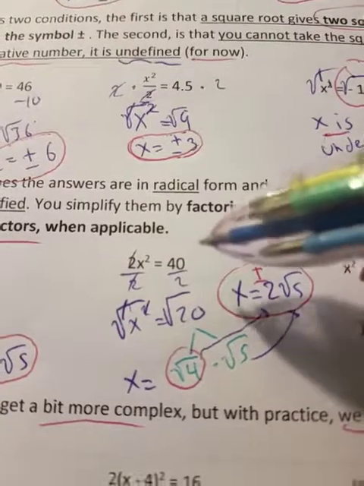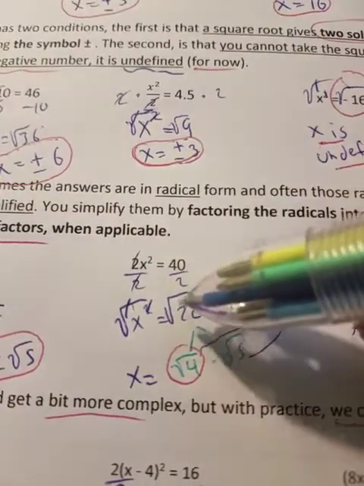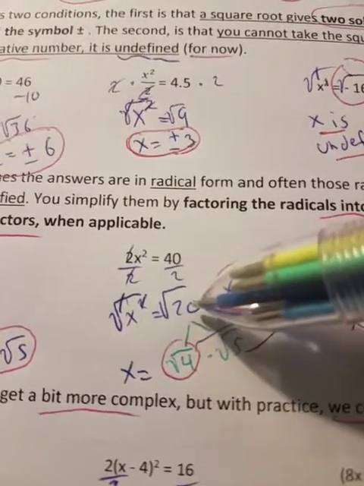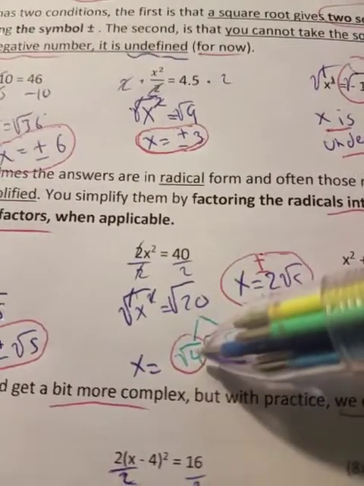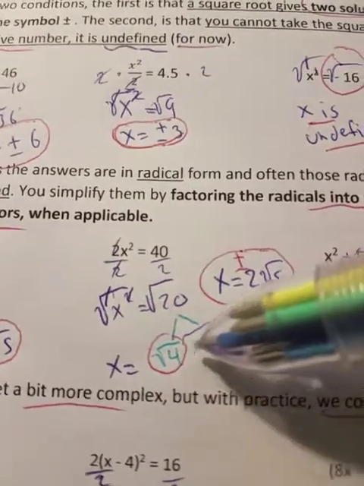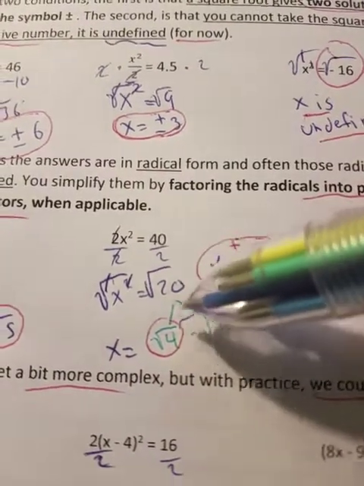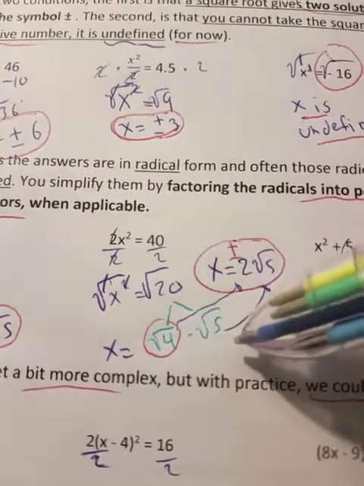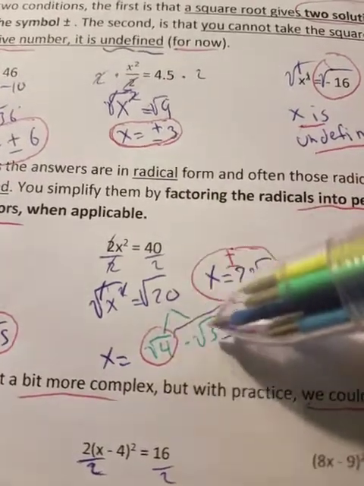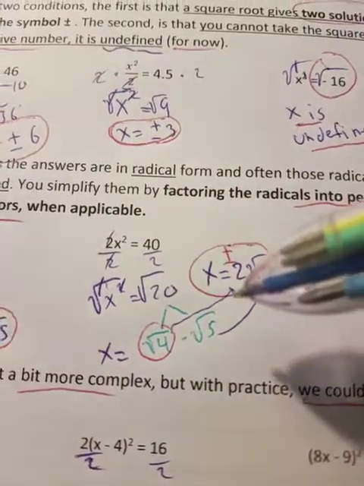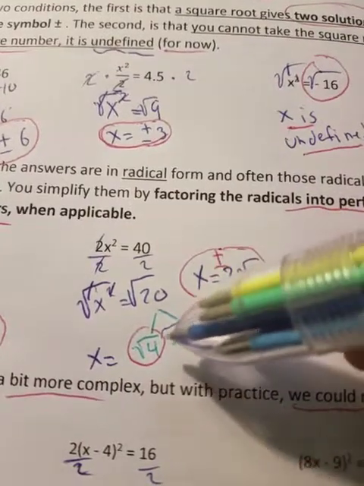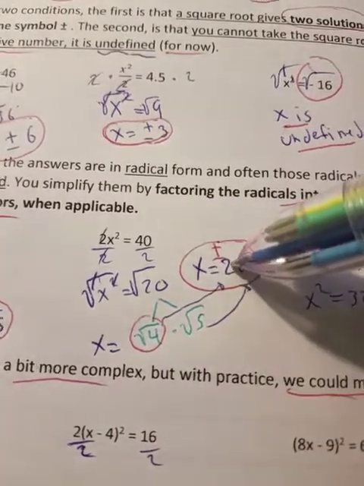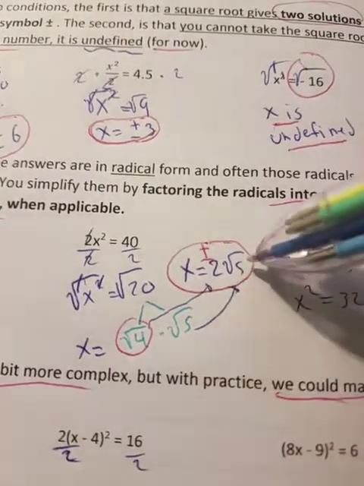But when you get to something like this, when you divide out the 2 here, and then you have x squared equals 20, that square root of 20 can be factored into the square root of 4 times the square root of 5. Two radicals like that do factor out into radicals, just like the number 20 would factor into the 4 and the 5. If it's a radical, it does the same thing with the radical. So now there's a simplification you can do because you have a perfect square with this guy. This guy is a perfect square, turns to 2, and this square root of 5 stays as square root of 5.